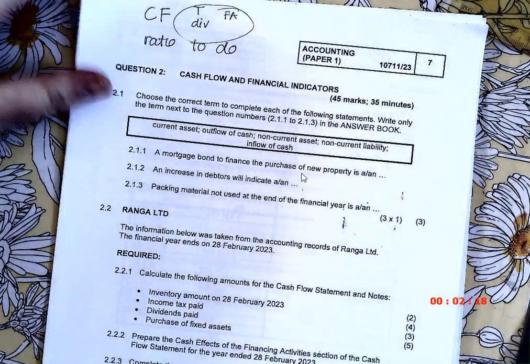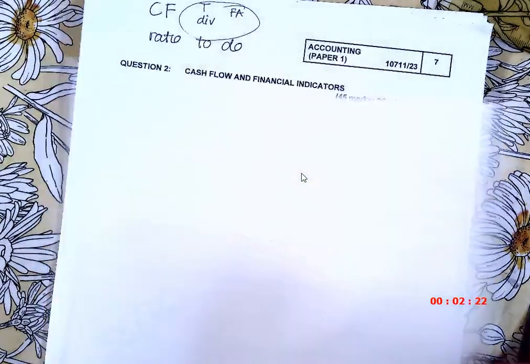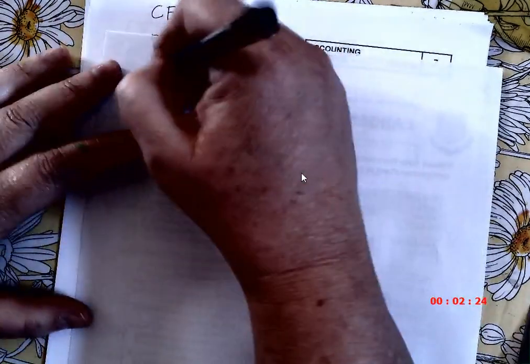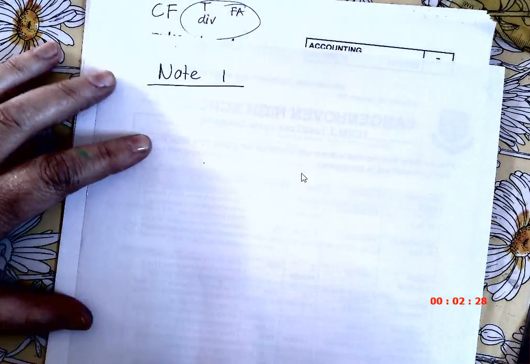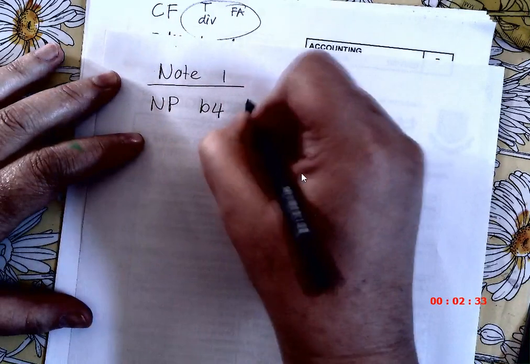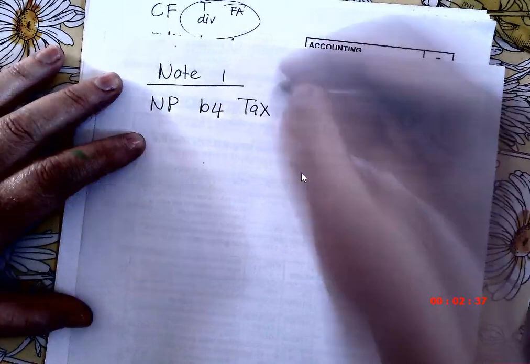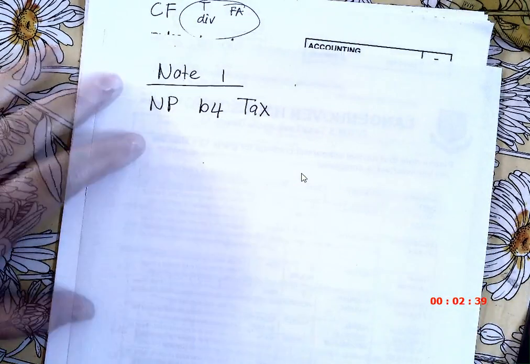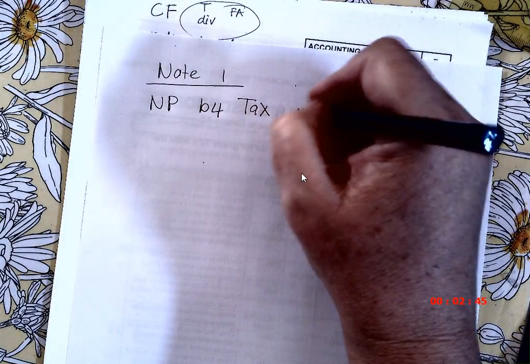Okay. So I'm just quickly going to go through. If I do note 1, note 1 is my net profit before tax. So once again, they can do the UK thing, where they give you the tax and you have to work it back. Okay. So this is the 100% that we want.